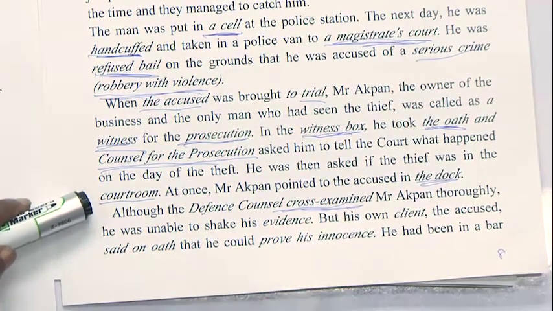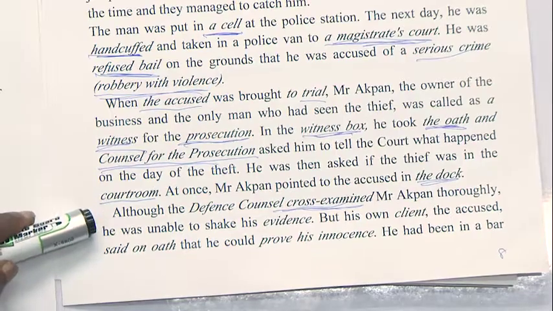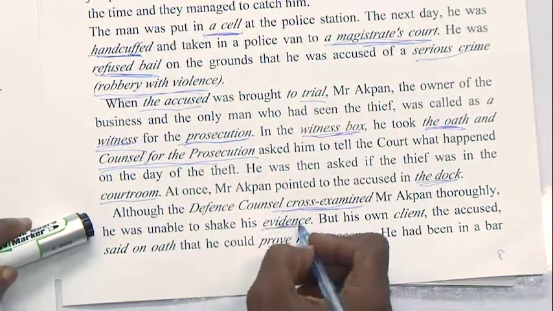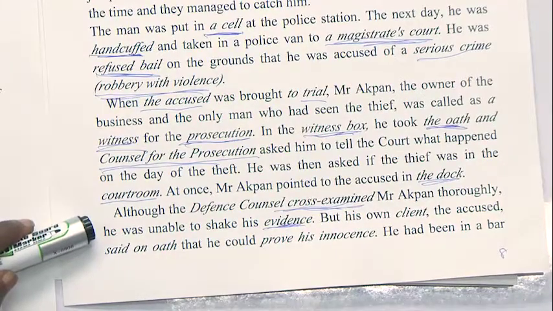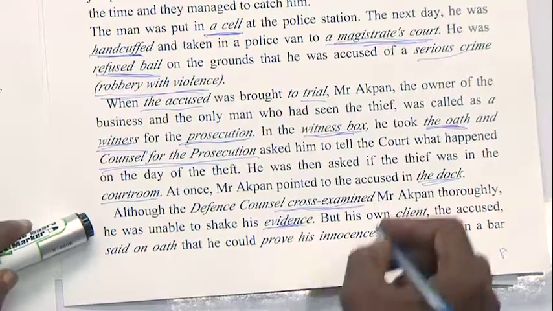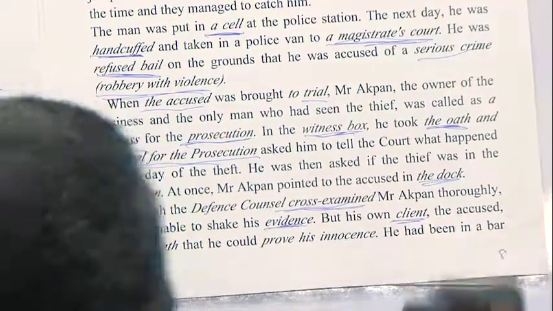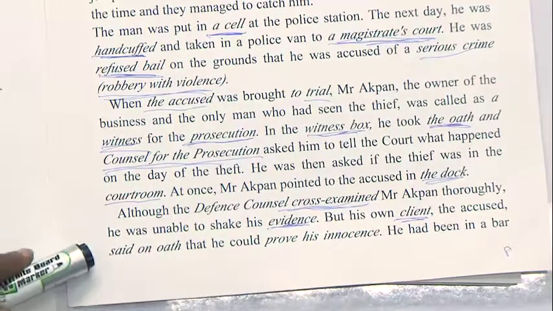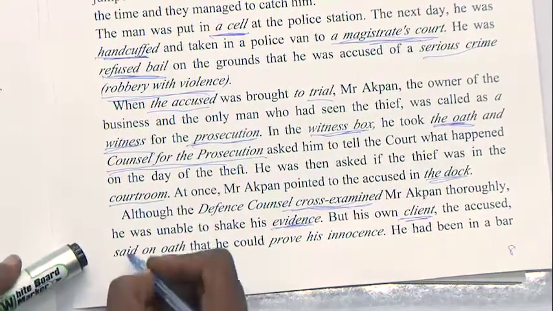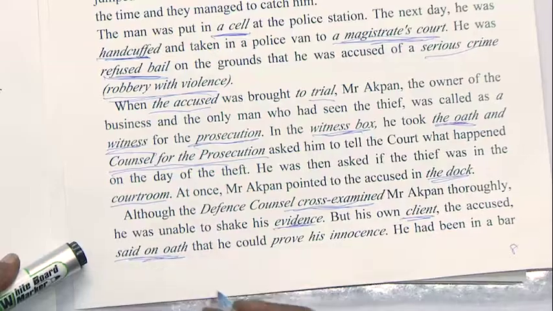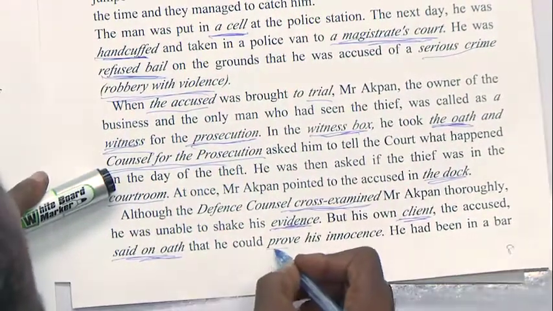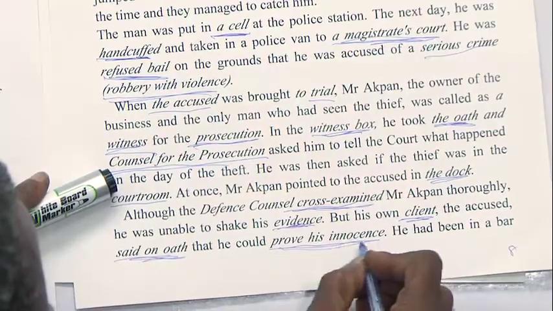So although the defense counsel cross-examined Mr. Akpan thoroughly, he was unable to shake his evidence. Talk about the evidence, the thing that is to support what the man is saying. But his own client now is the person who seeks the service of probably a lawyer or anybody. The accused said on oath, not ordinarily, because he was sworn to an oath, that he proved his innocence. Talk about proving somebody's innocence, that somebody is not guilty of an offense.